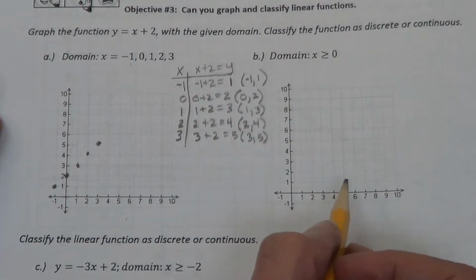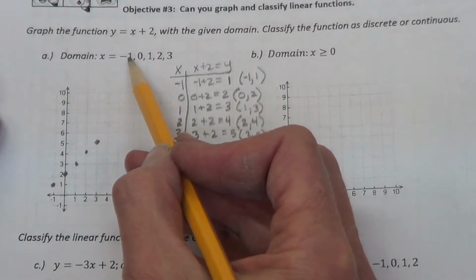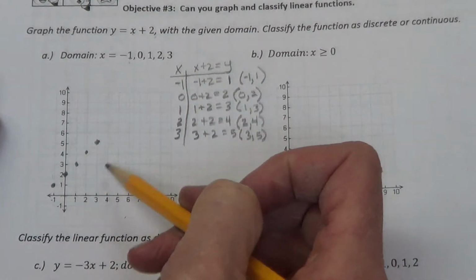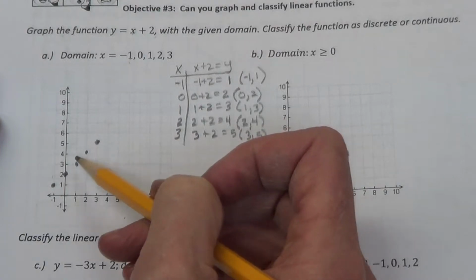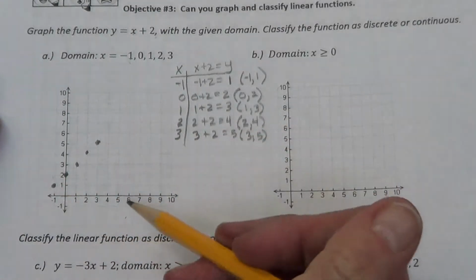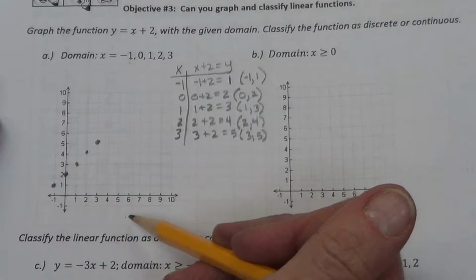Now, our domain does not indicate that we can look at the numbers in between these points, so we have to leave these as independent points. Please label whether that's a discrete or continuous graph.